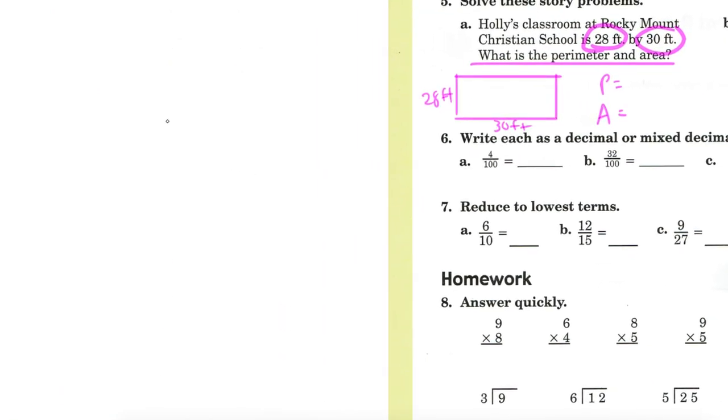Write each as a decimal or a mixed decimal. Let's do an example question here. So let's do 3 over 100. If you remember my shortcuts, why is it pink?